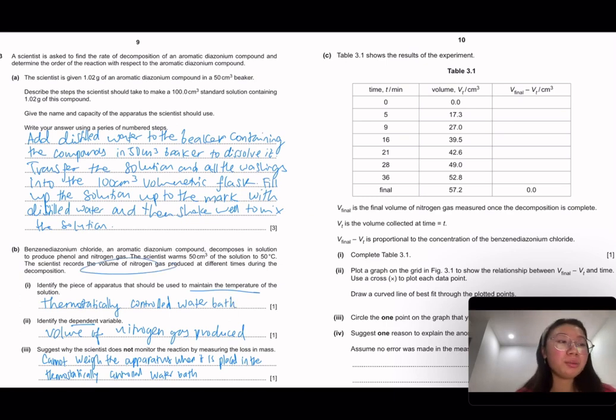So that should be your default answer. And for part II, here comes the dependent variable. This time around, they're asking for the dependent variable instead of your independent variable. Again, the dependent variable is what was changed due to the independent variable. And in the question, it is given that they record the different volume of nitrogen gas produced. So the volume of nitrogen gas produced would be your dependent variable.